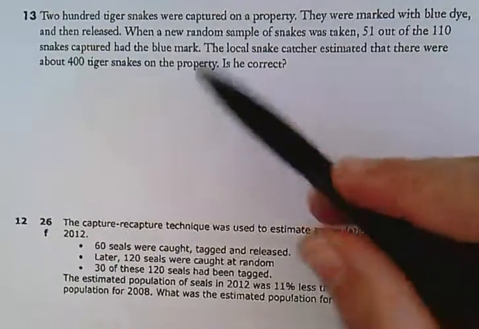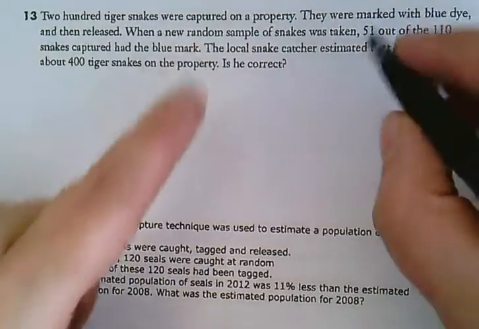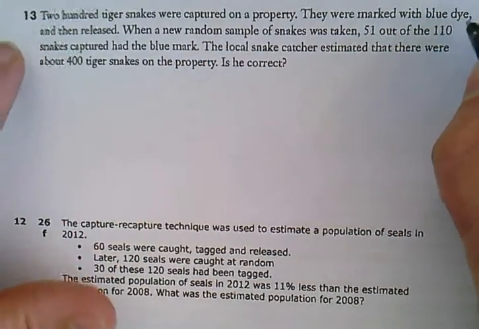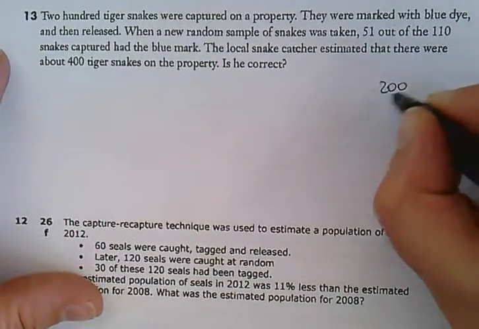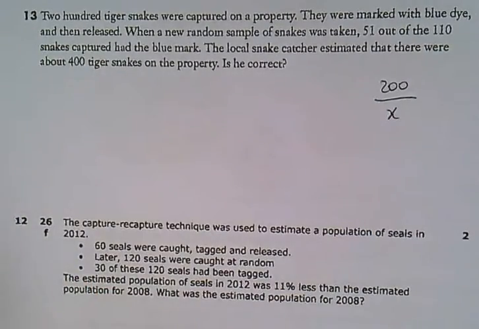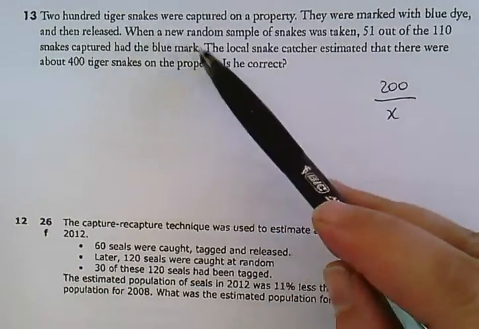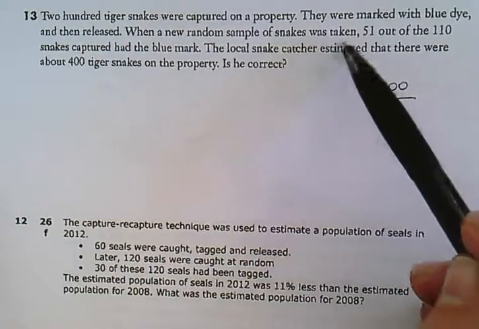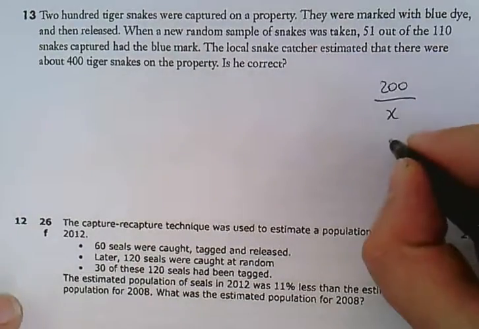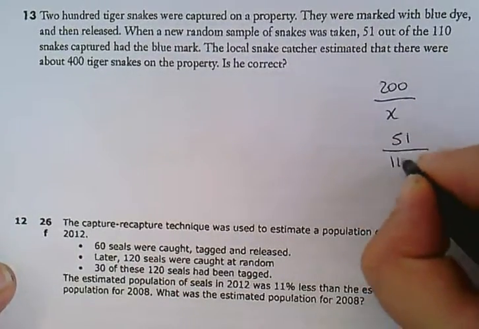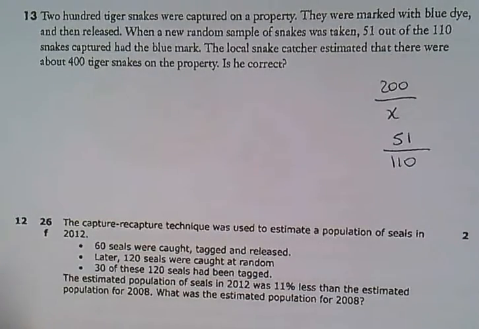Okay, so 200 tiger snakes were captured on a property. They were marked with blue dye and then released. So your first one is 200 out of X. Now, when a random sample of snakes was taken sometime later, they found that 51 out of the 110 snakes captured had the blue mark. So they're our two fractions that we put equal to each other.